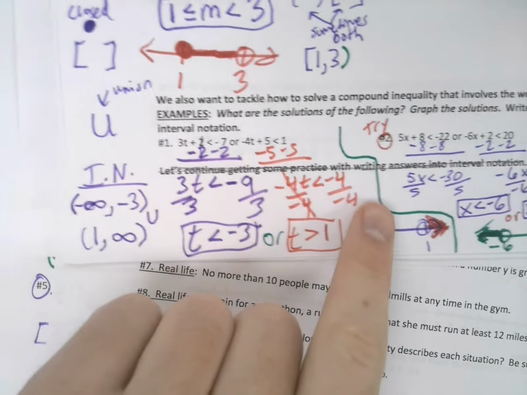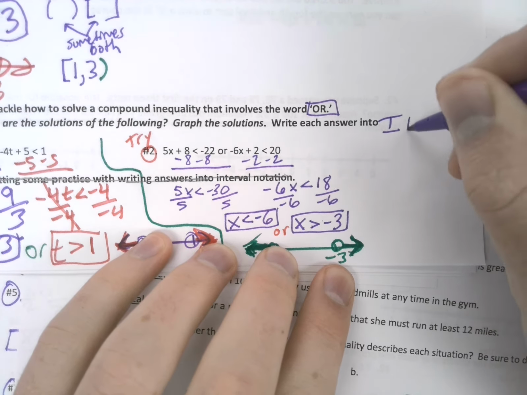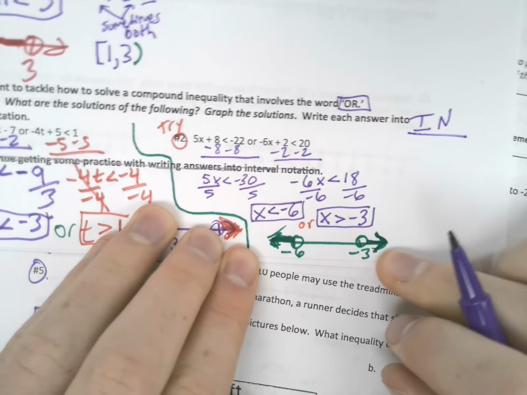Try number 2 for me, please. See if you can do the interval notation. You should have a little bit more room for this one. See if you can do number 2's interval notation.